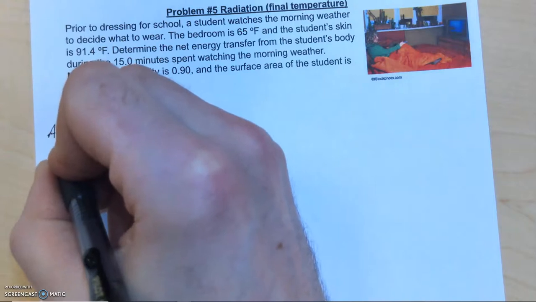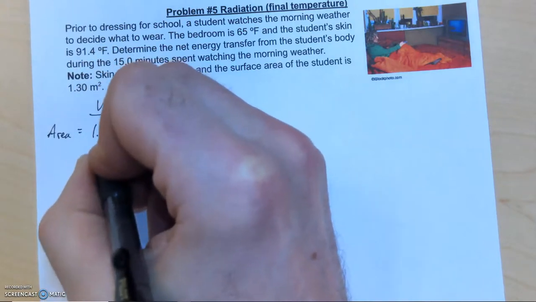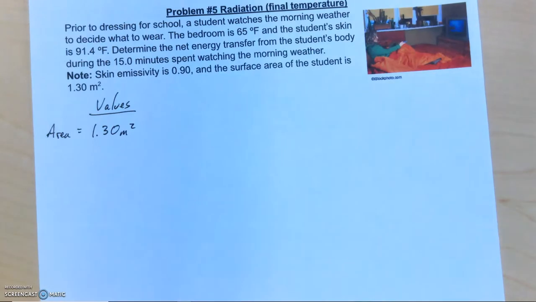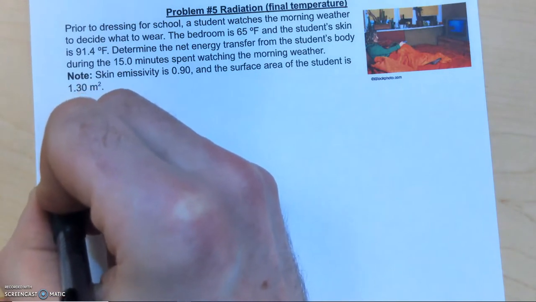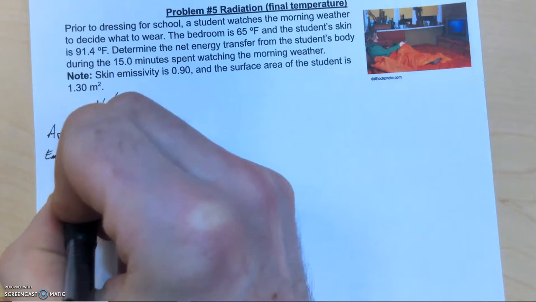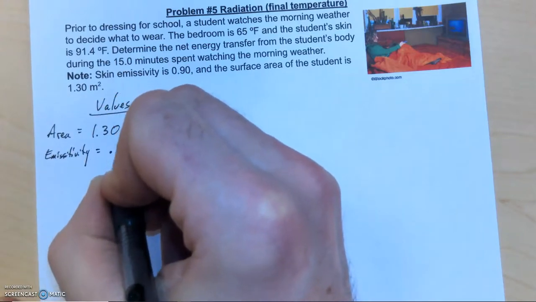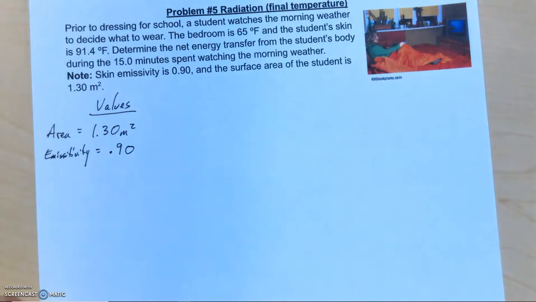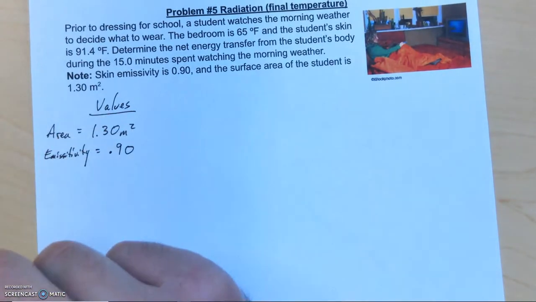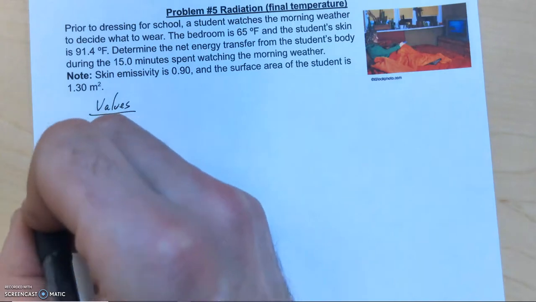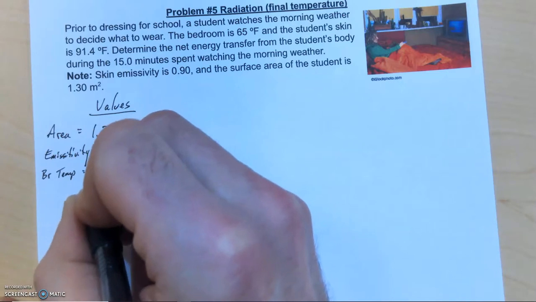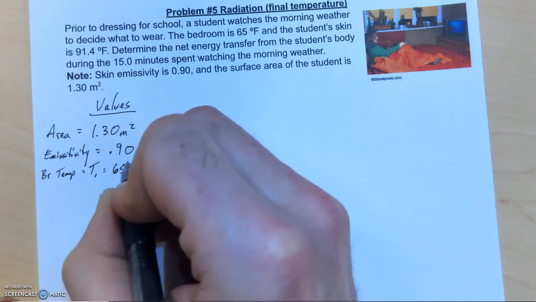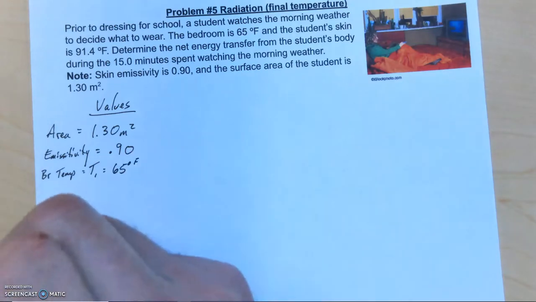Let's start with the easy one. Area A, 1.30 meters squared, the area of the student's skin. The emissivity, they give that to you, is 0.90. That's E. All right, what else do we need? We know the bedroom temperature. We're going to call that T1. That is 65 degrees Fahrenheit. Ugh, I hate that Fahrenheit.